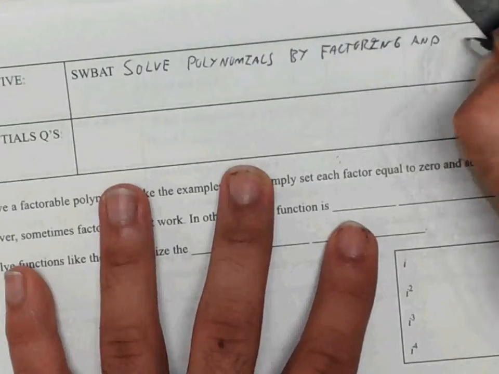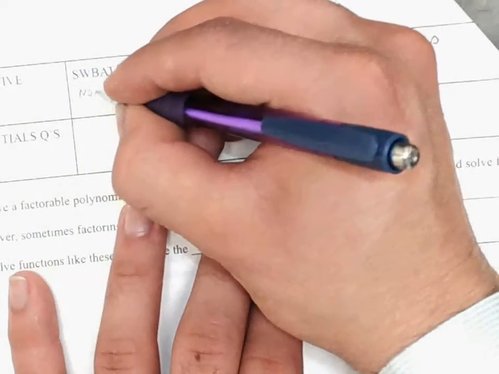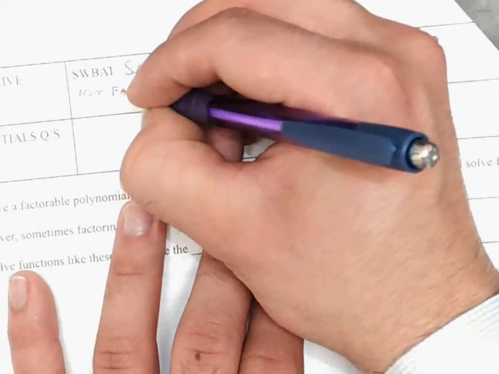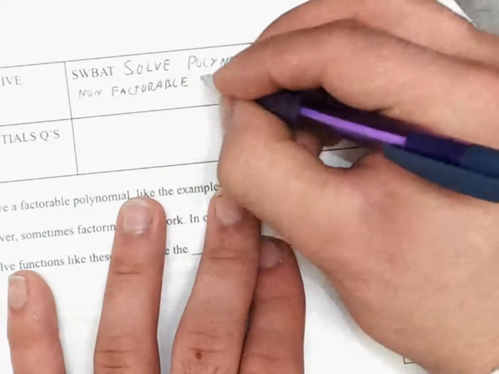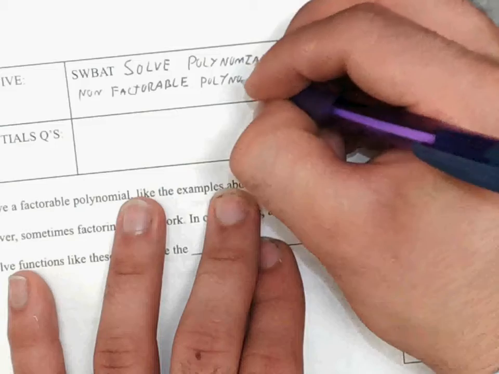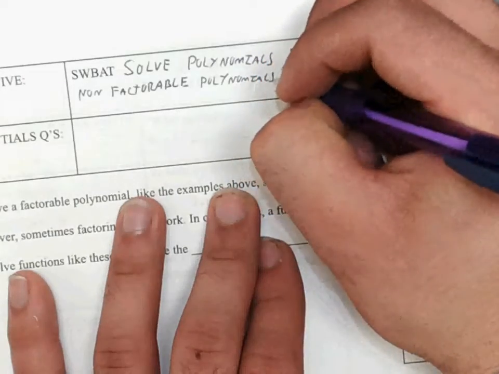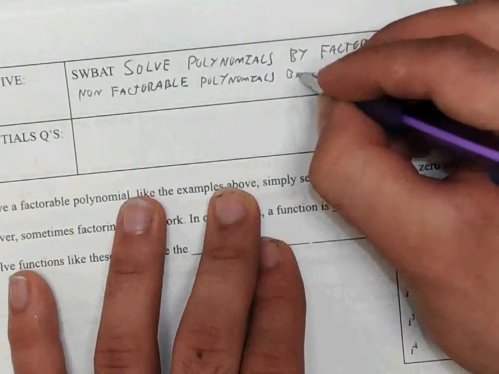and non-factorable polynomials by using the quadratic formula.